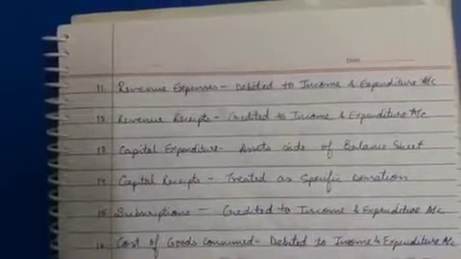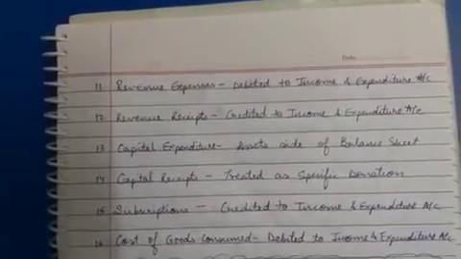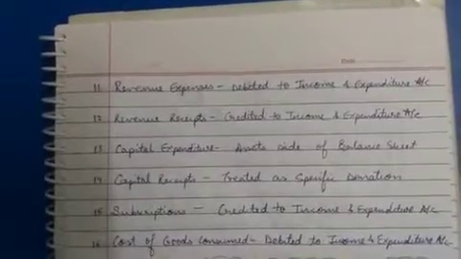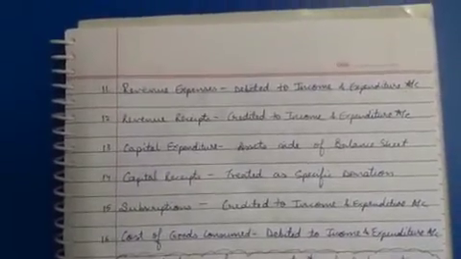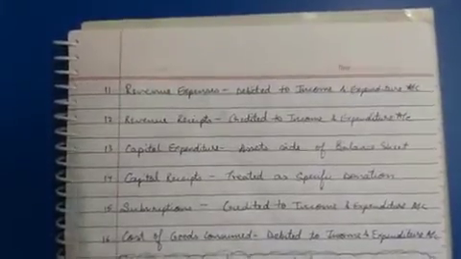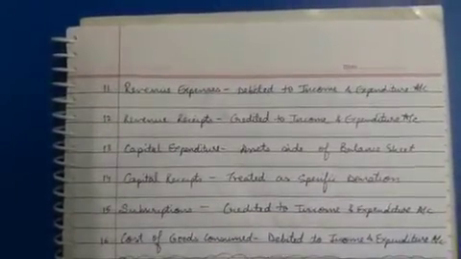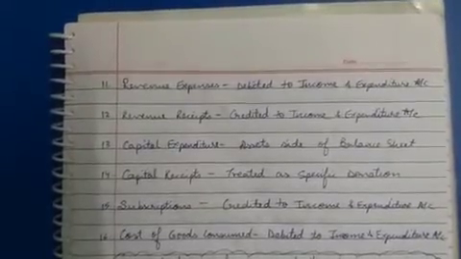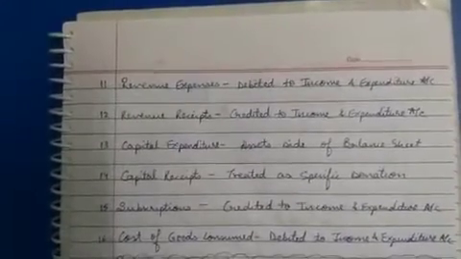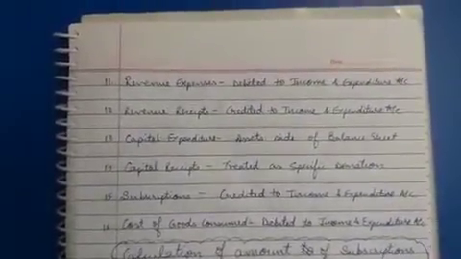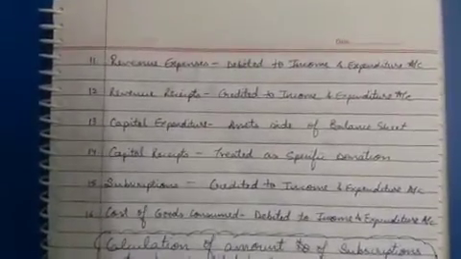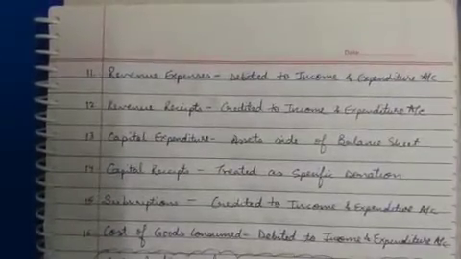Now we come to the next item, which is revenue expense. Revenue expenses can be salaries, wages, honorarium, or any other expenditure, rent, printing, etc., which are incurred by the organization quite frequently are debited to income and expenditure account, while revenue receipts such as entrance fee, general donations will be treated as revenue receipts, hence will be credited to income and expenditure account.